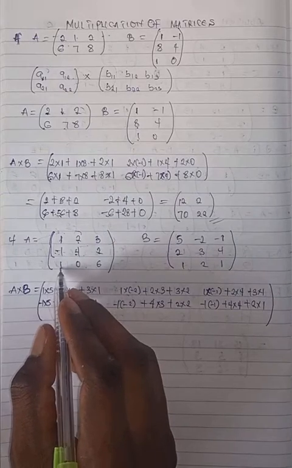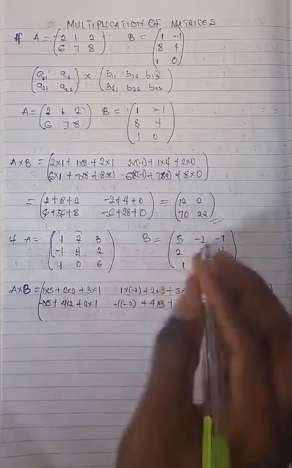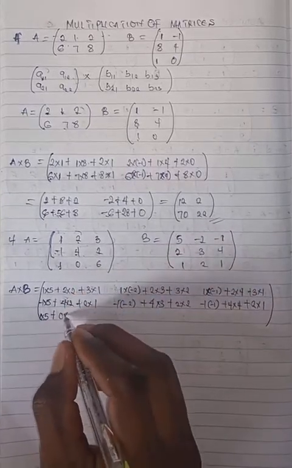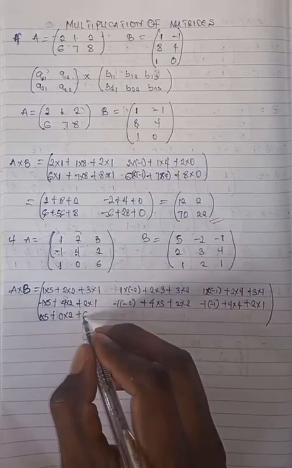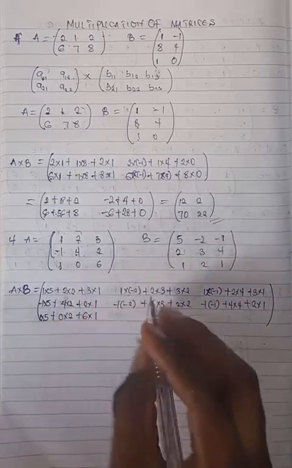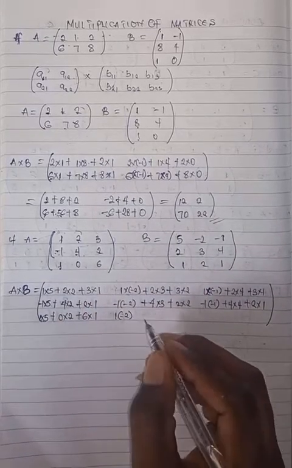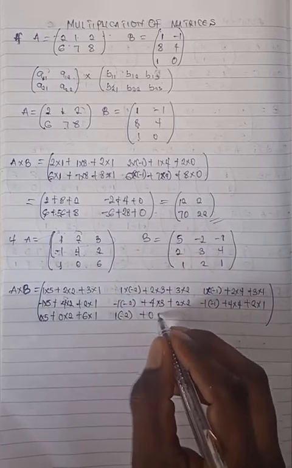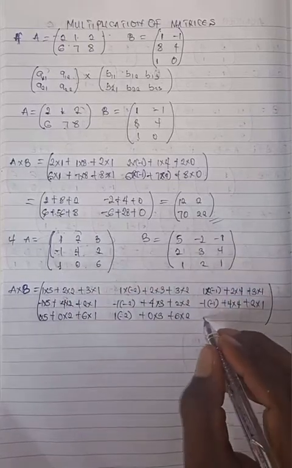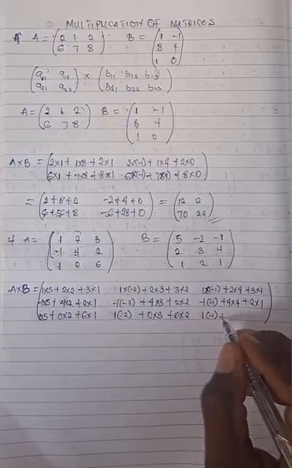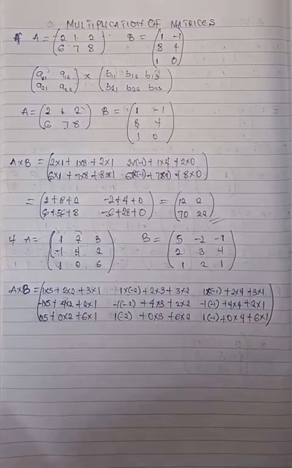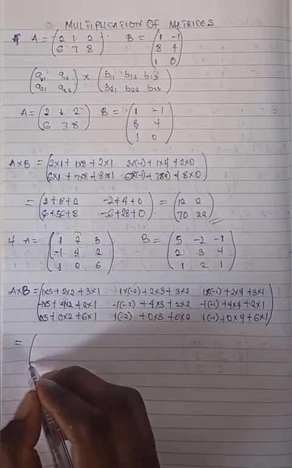Then for the last row, it's going to be 1 multiplied by 5, then plus 0 multiplied by 2, then plus 6 multiplied by 1. Then go to the second one. It's going to be 1 multiplied by -2, then 0 multiplied by 3, and plus 6 multiplied by 2. Then 1 multiplied by -1, plus 0 multiplied by 4, and plus 6 multiplied by 1. So we go on further to arrange it properly.